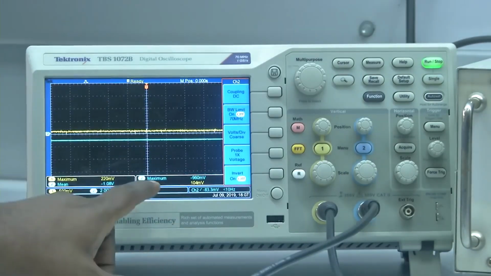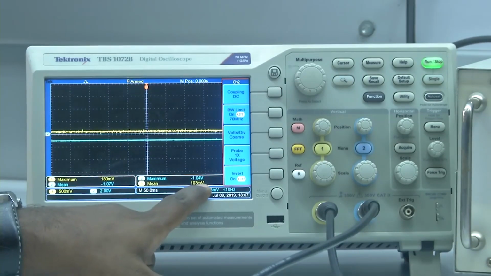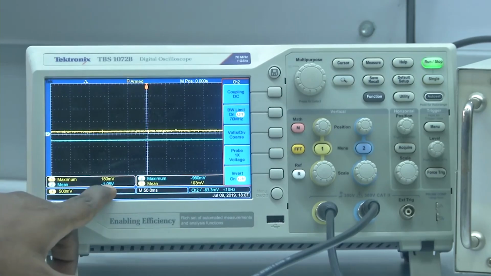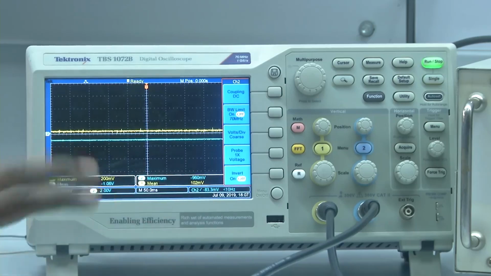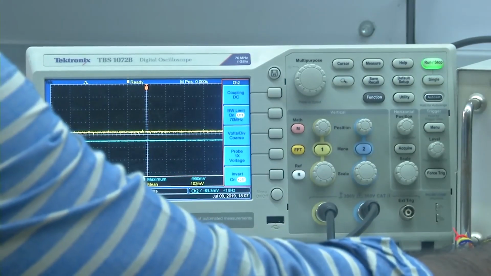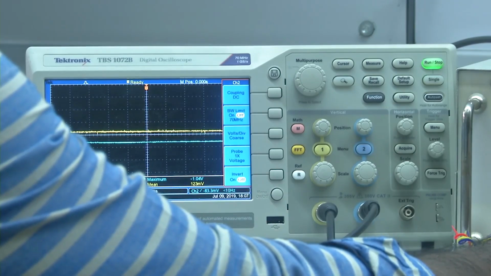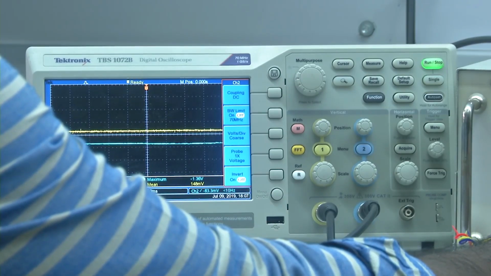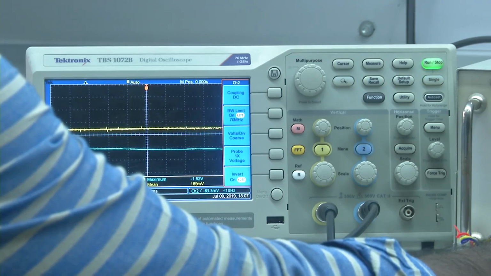So, now if you see, we have provided a mean of 103 millivolts, we are getting a mean of minus 1.06 volts, which is approximately 10 times. So, let me go with another voltage, a mean of 200 milli, and let us see how much we are getting.